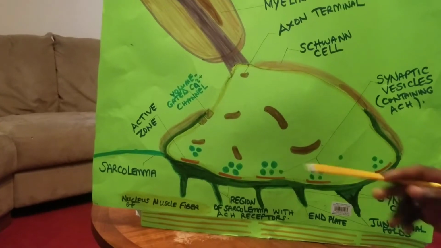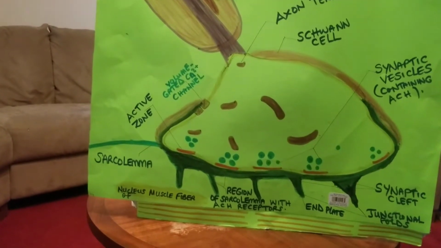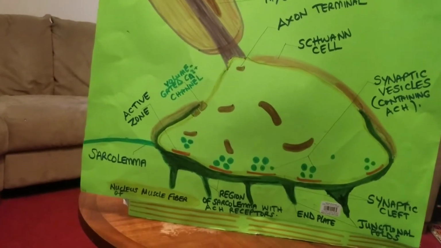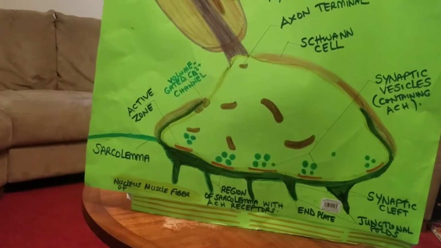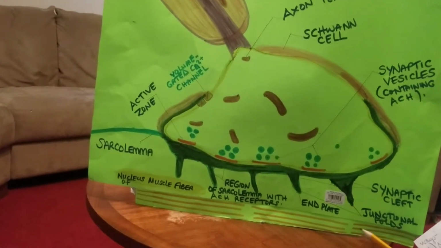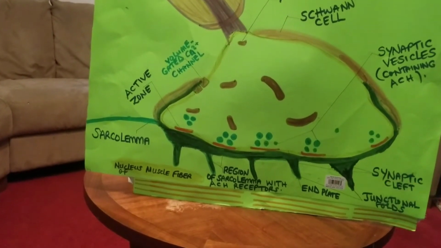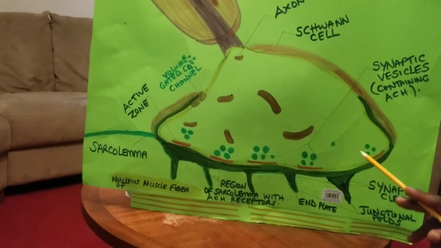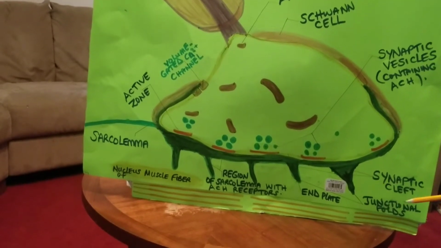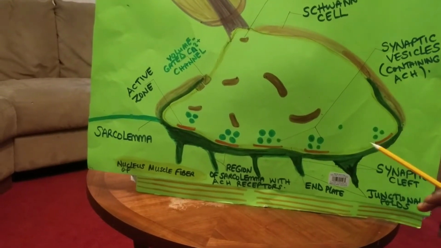Neurotransmission ceases when acetylcholine is removed from the synaptic cleft. The removal occurs in two ways. First, acetylcholine diffuses away from the synapse. The second is that acetylcholine is broken down by an enzyme.